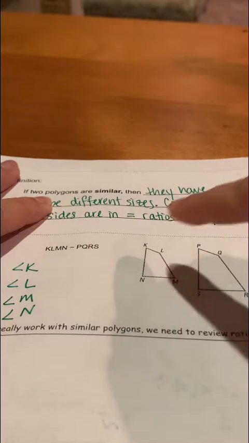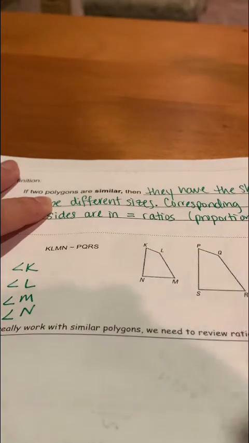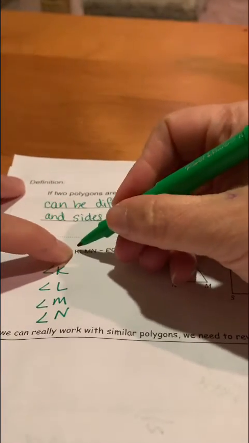This is why the corresponding angles are congruent, which means you follow the order of the letters.